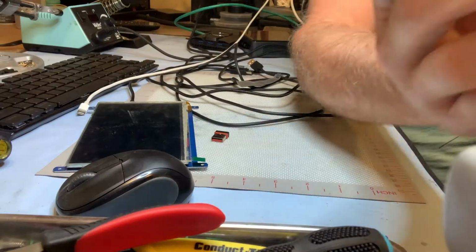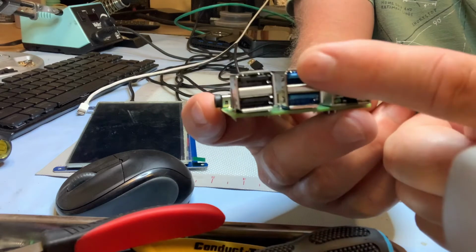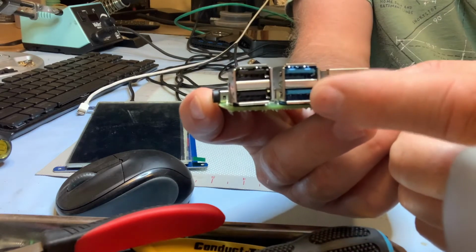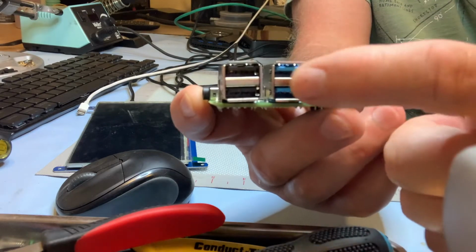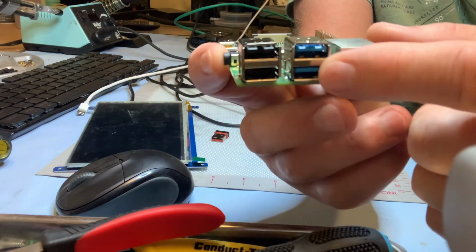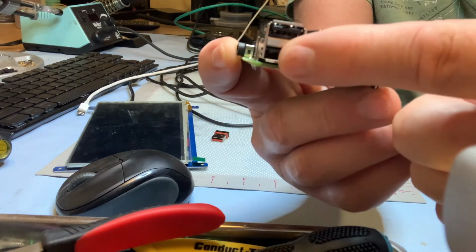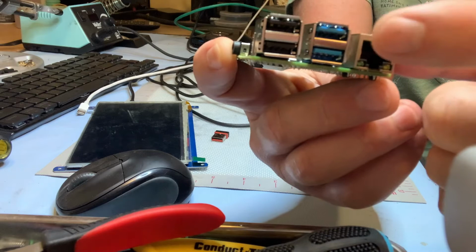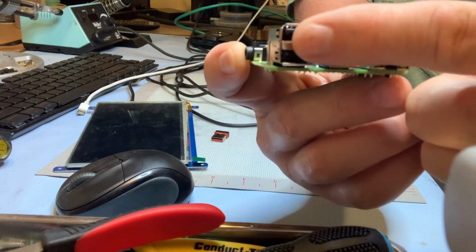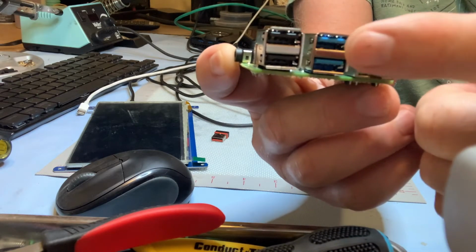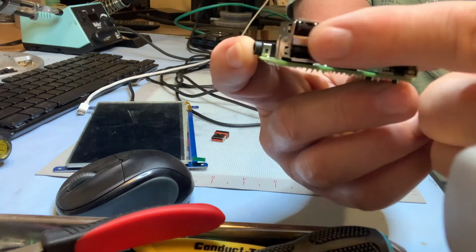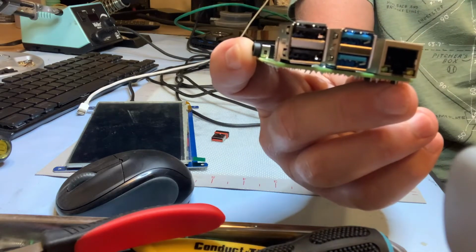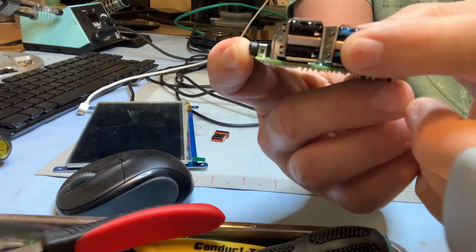Now, if we take a look at the top, we have USB ports that show up over here. And again, I'll put it over here so we can see it. So we've got 4 USB ports, and you'll notice that some of them are blue and some of them are not. The reason is that the blue ones are faster than the ones that aren't blue. And so depending on what you're plugging into it, you can use either the fast or the slower ports.